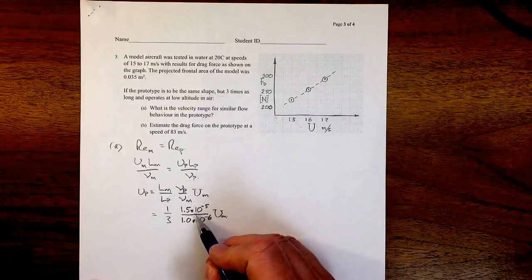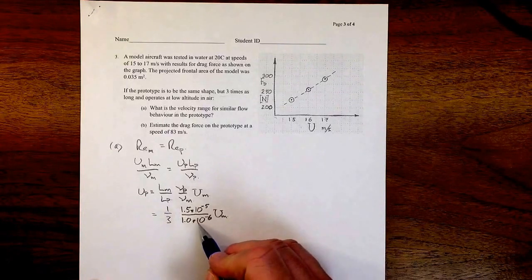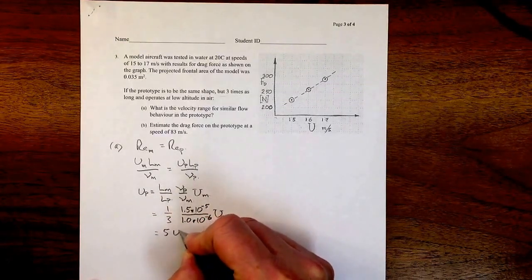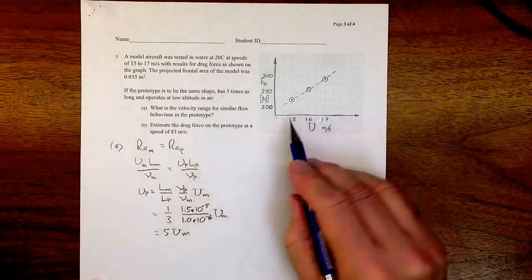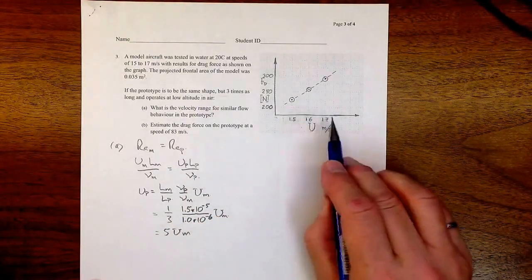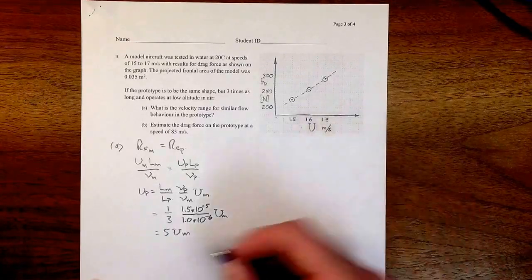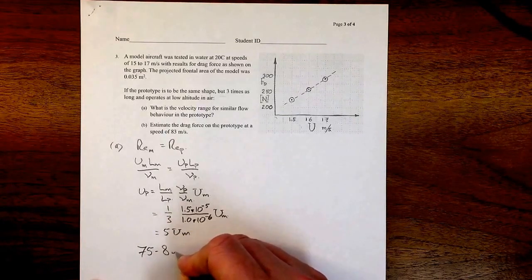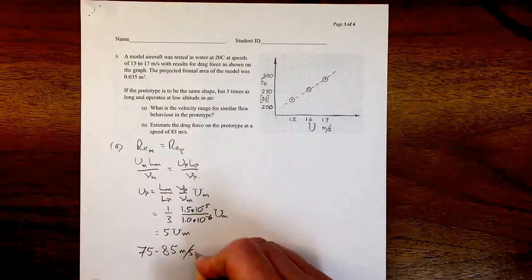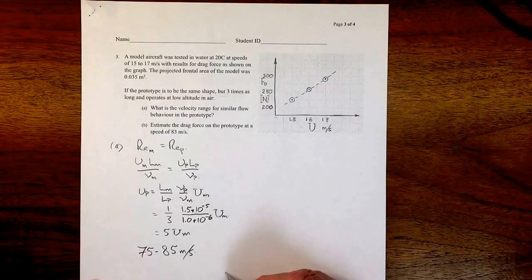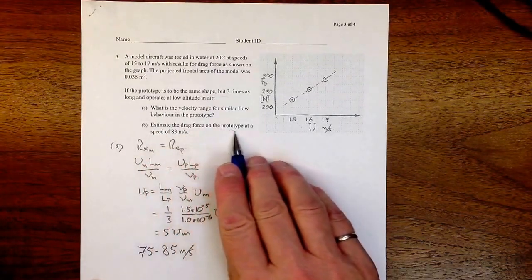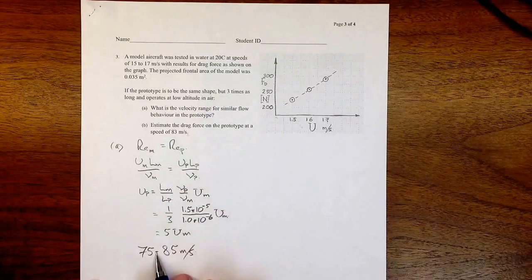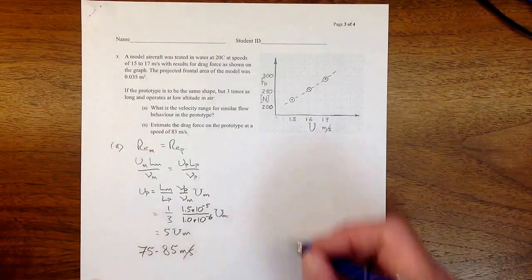Factor 15 on the viscosity, factor 3 here, together that gives a factor of 5. So 5 times the velocity for the model, going from 5 times 15 is 75, up to 17 is 85. So 75 to 85 meters per second. That's part A. Part B says, estimate the drag force on the prototype at a speed of 83 meters per second. Conveniently enough, that falls into our modeled range.